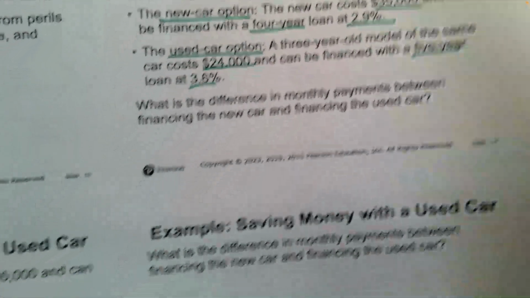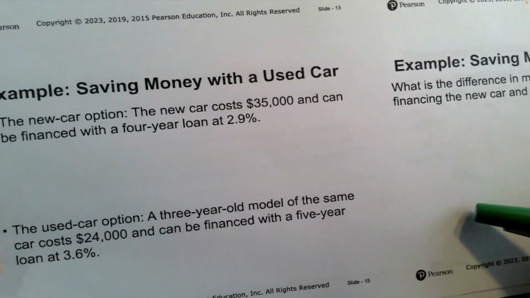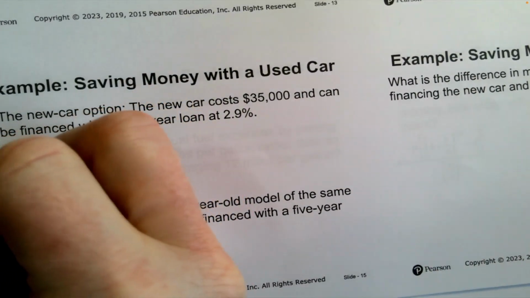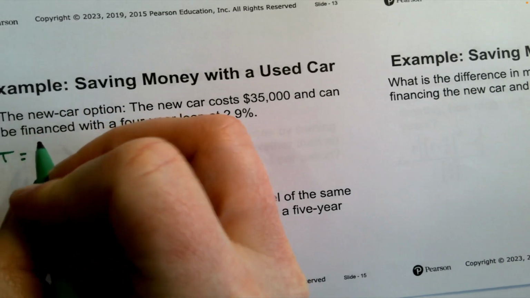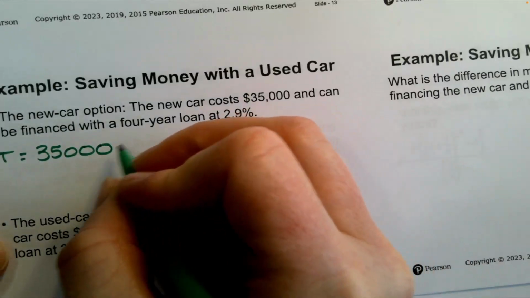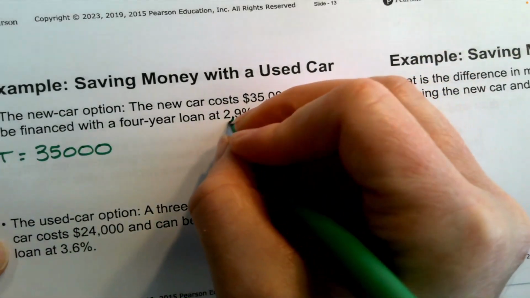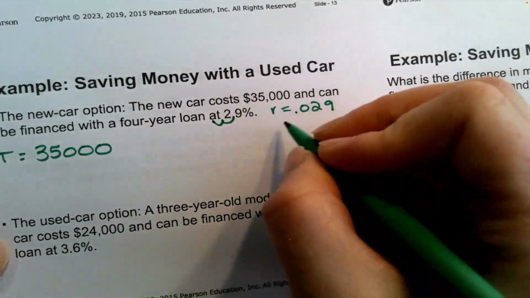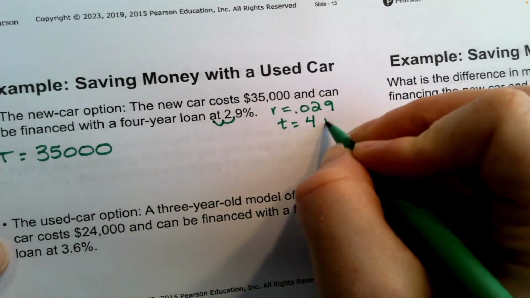So let's look. We're going to follow the same formula. So your payment is the $35,000. If you need to look back at your formula, let's look at the rate, 0.029. Time is 4 years. N is still 12.